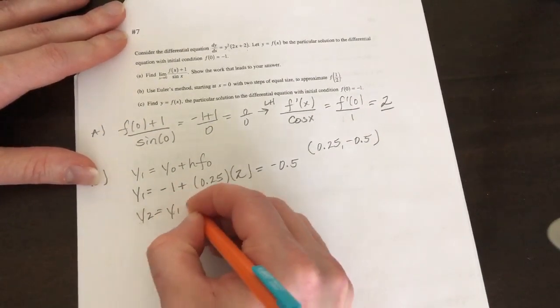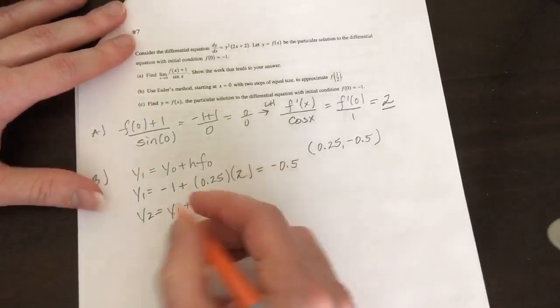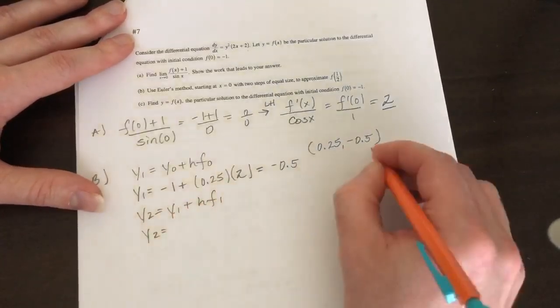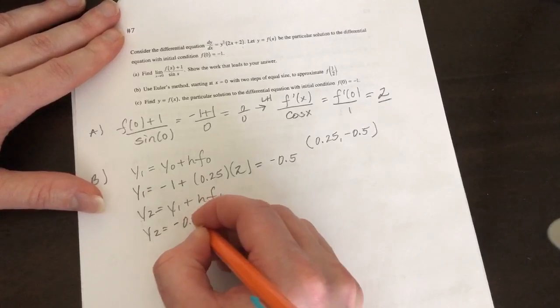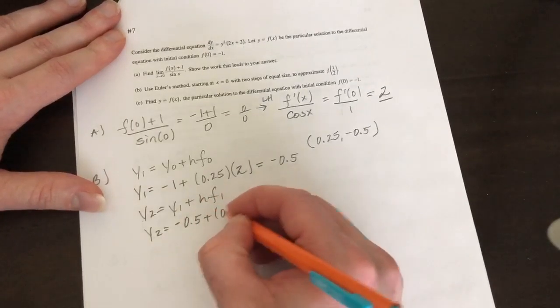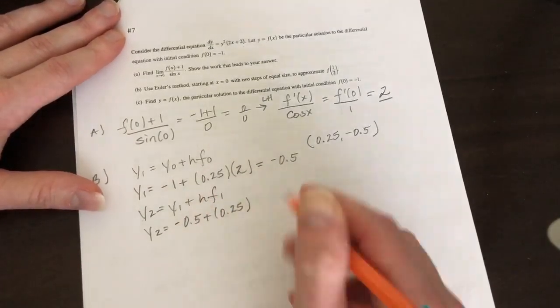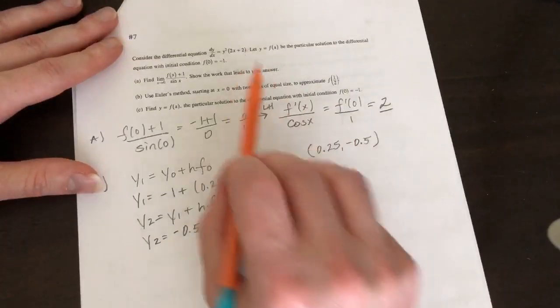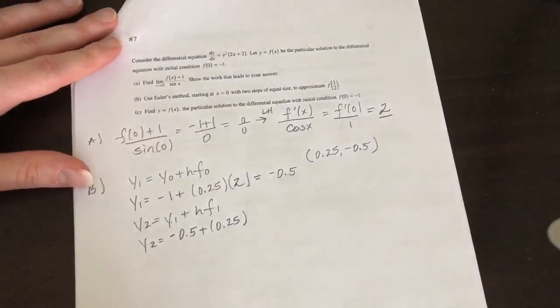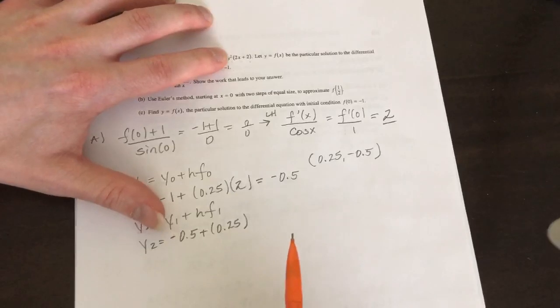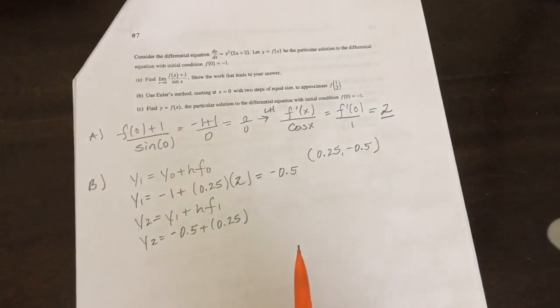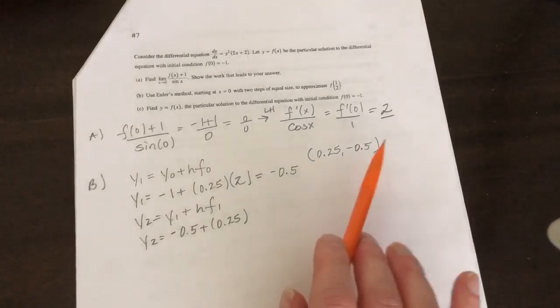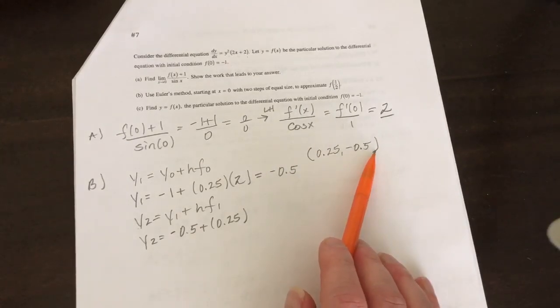And then we're going to repeat the process. y2 is equal to y1 plus h times f1. Your y1 is negative 0.5. Your h is still 0.25. And to get your derivative, we're going to plug into this over here. So 2 times x, so that's 0.5 plus 2 is 3/2. Okay, so 3/2 times 1/4.